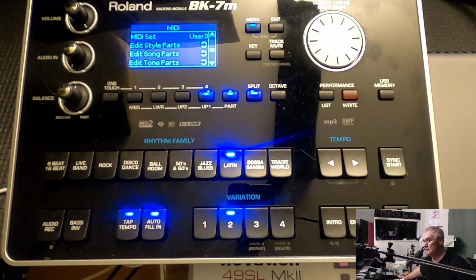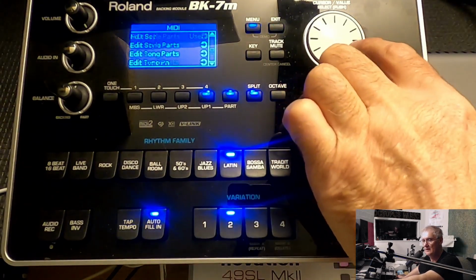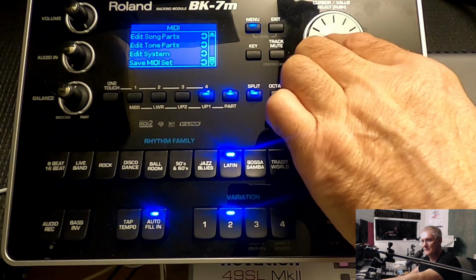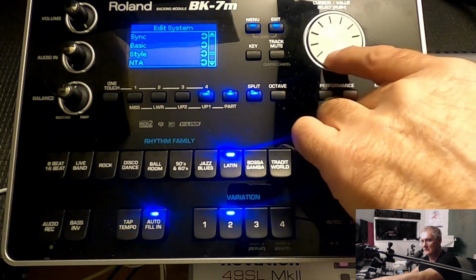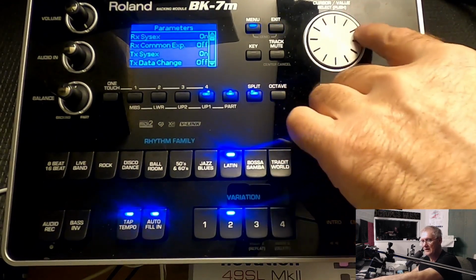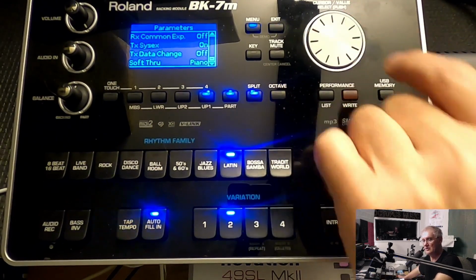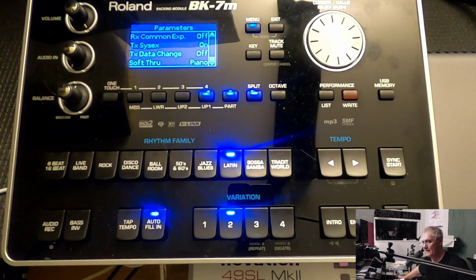So that's why you have to use a trick to be able to record the channel number 1 solo section. And that trick is this. You have to go to the end, Edit System, and then again to the end, Parameters, and again to the end, and there's Soft Thru.